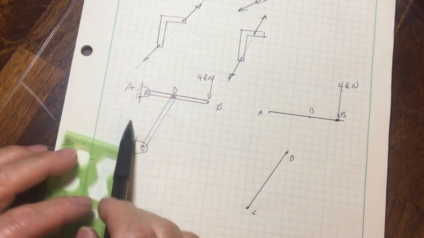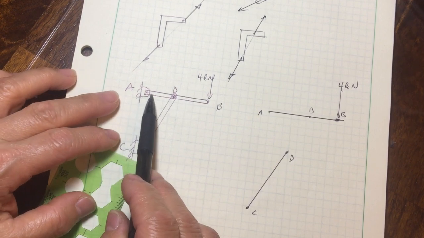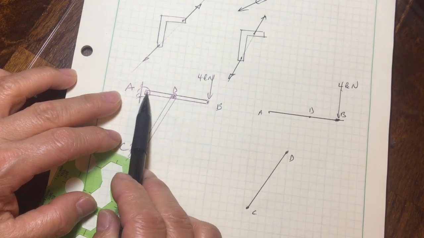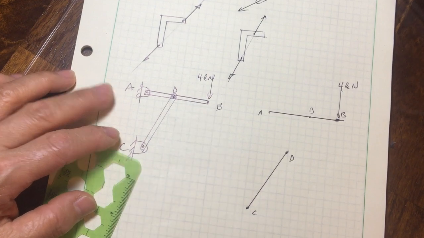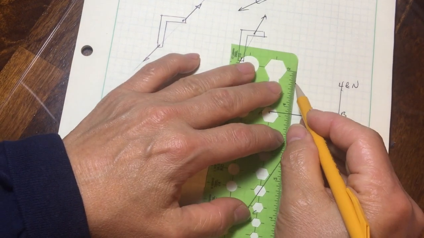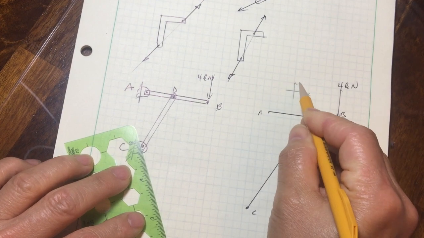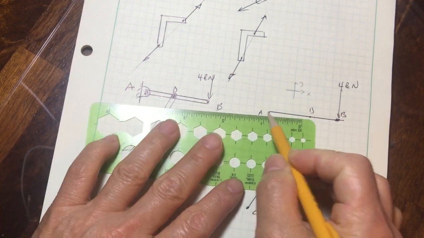At A, this pin support prevents this beam from translating in the X. Therefore, I'll have a reaction force in the X direction.